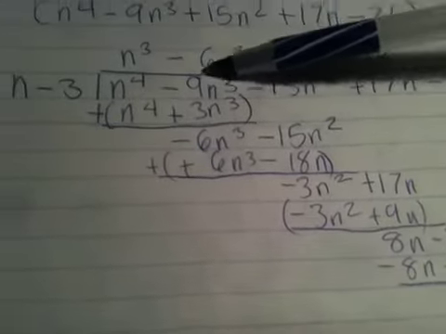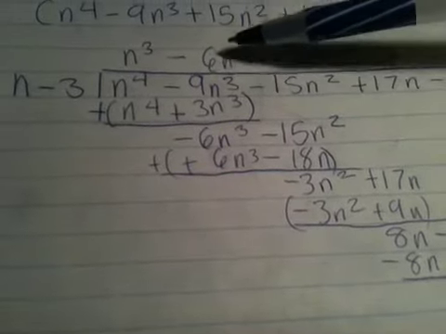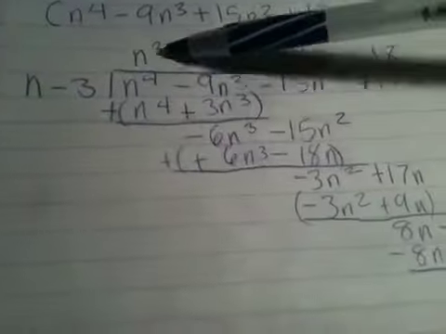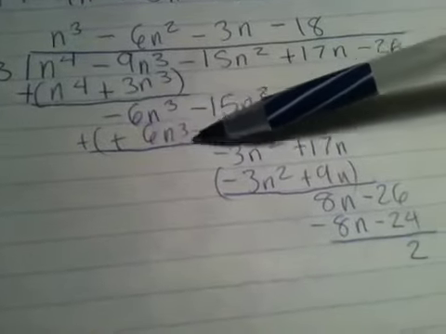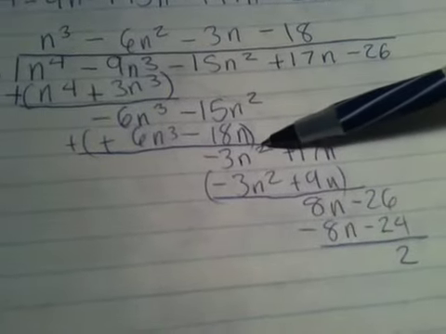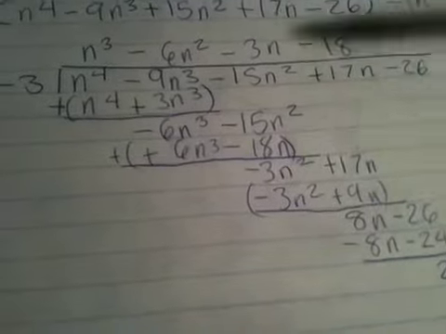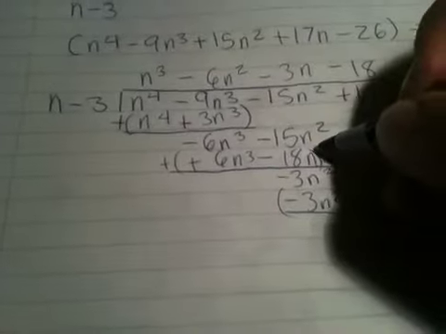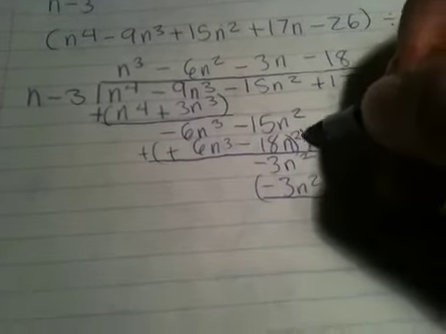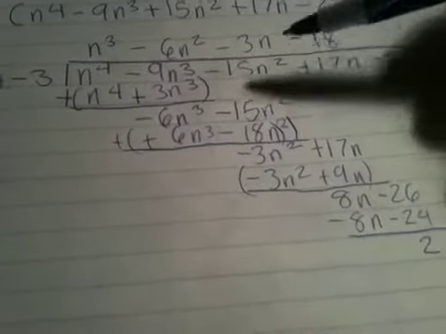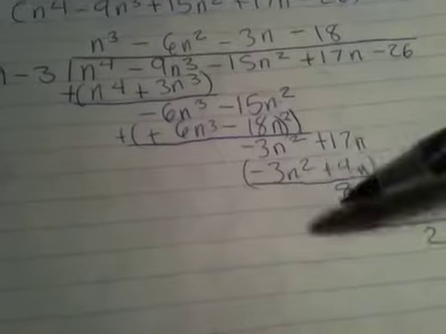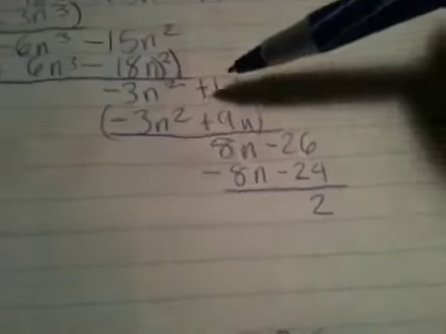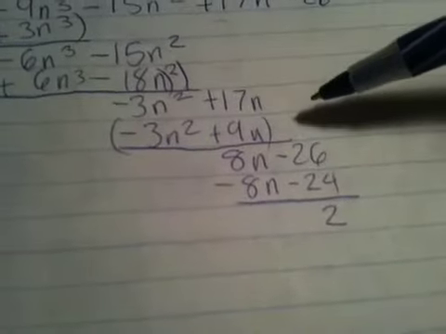Now do the same thing. I get minus 6n squared multiplied by this, and I got 6n cubed minus 18n squared. Forgot to put the squared right there. Do it all out. Get negative 3n squared plus 17n.